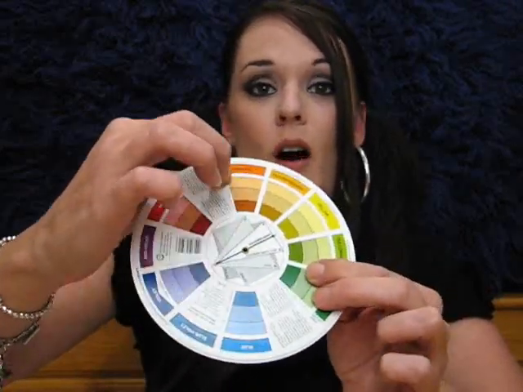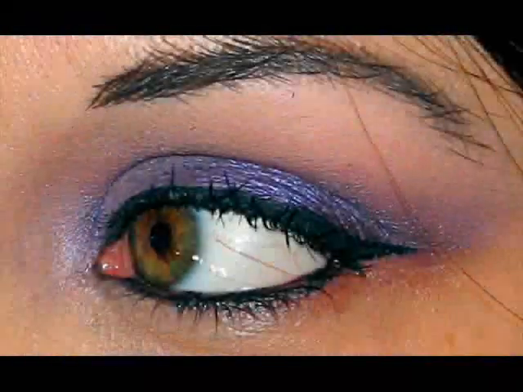Okay? So all these colors lined up will look very beautiful together. These colors lined up are called monochromatic colors. Monochromatic colors always look beautiful together because they're all in the same range. That's why if you see someone with a medium purple, a deep purple, and then a light whitish pinky purple on top, it looks so beautiful because the colors are so harmonious.